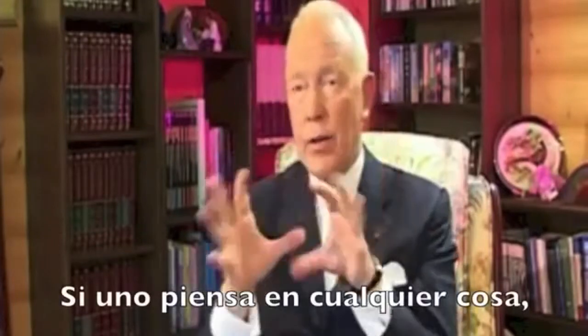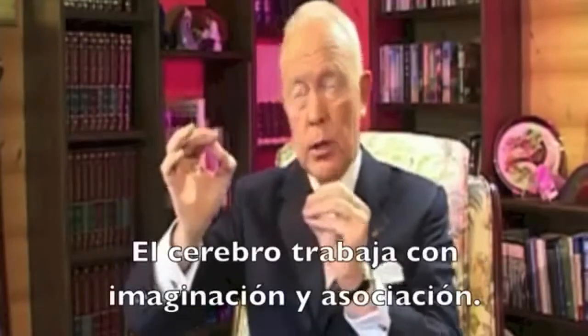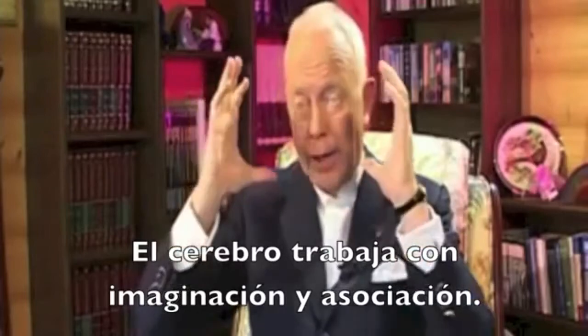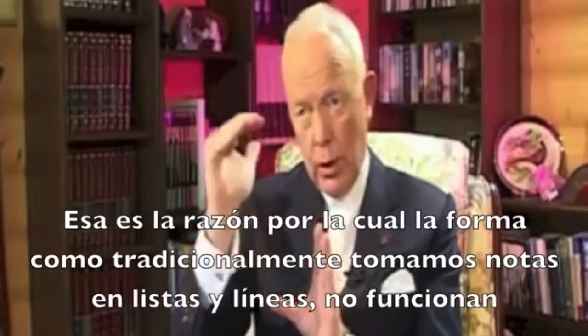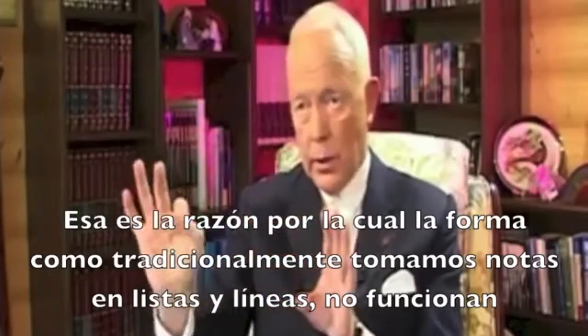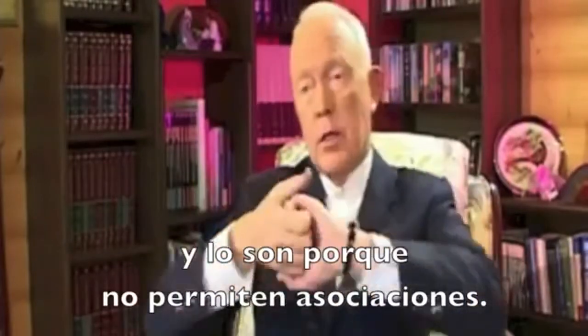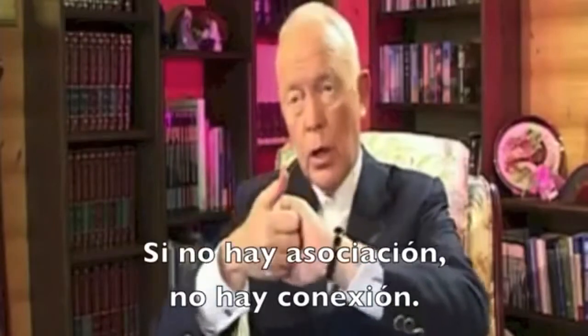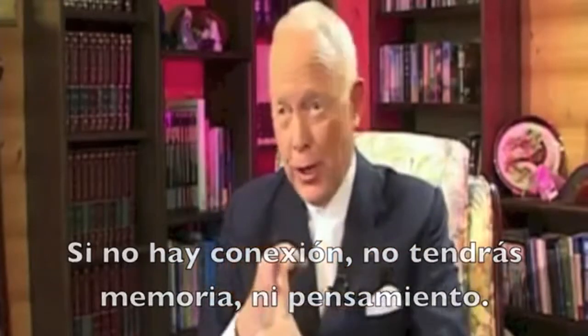The branches on a mind map are the reflection of the way the brain thinks. So when you think of anything, if you think of chair, you have your picture and then you have your associations off that. The brain thinks by imagination and association. The reason why traditional note-taking in lists and lines doesn't work, actually is counterproductive, is because it doesn't have the associations. If you don't have associations, you don't have connection. If you don't have connection, you don't have memory and you don't have thinking.